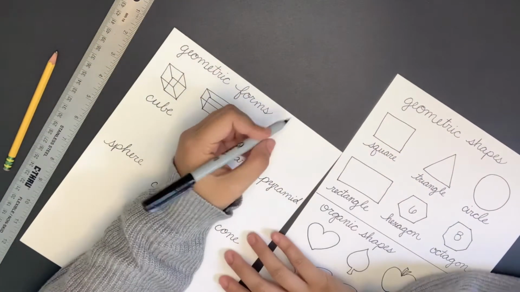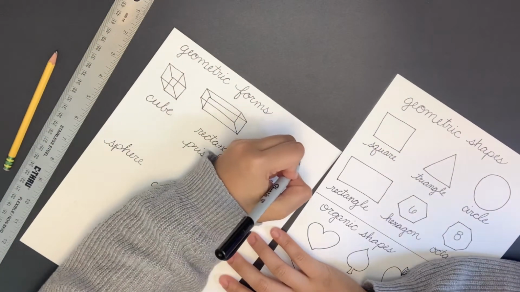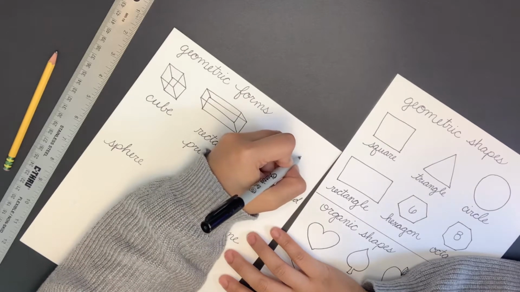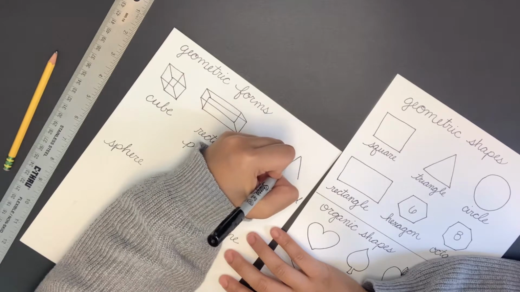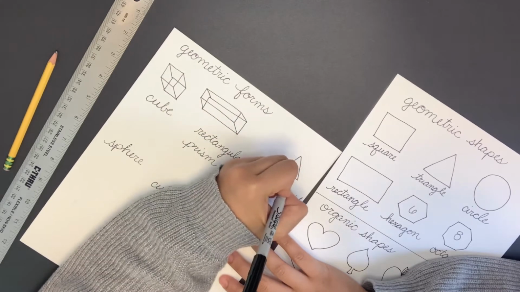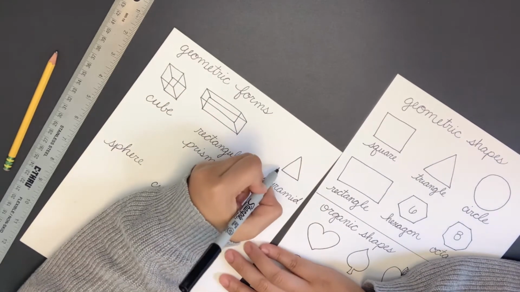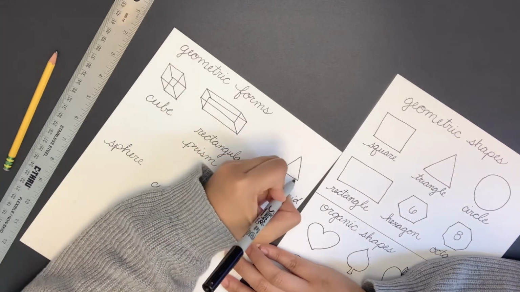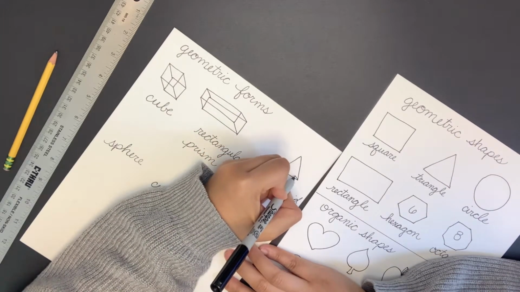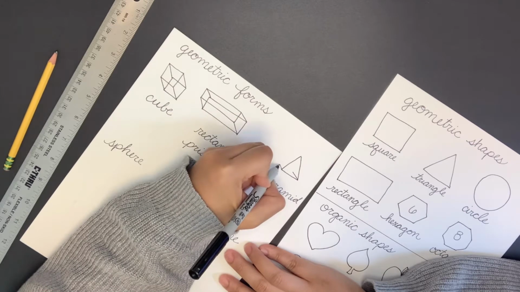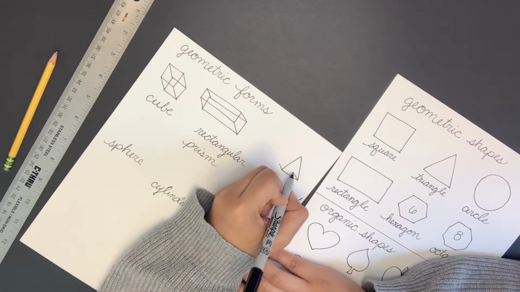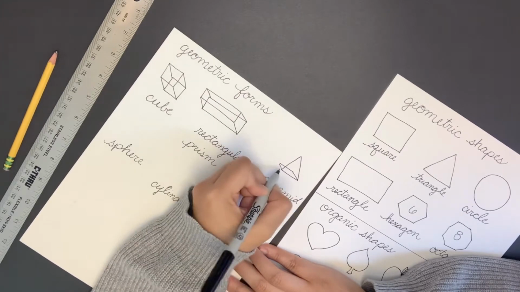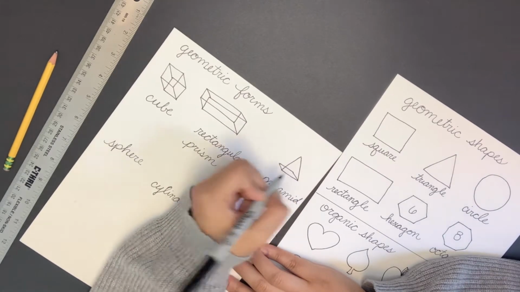Pyramid, you're going to start with a triangle. And then on the bottom corners here, you're going to draw those diagonal lines going in the same direction. And then connect those 2 with another horizontal line, and you've created a parallelogram at the bottom.